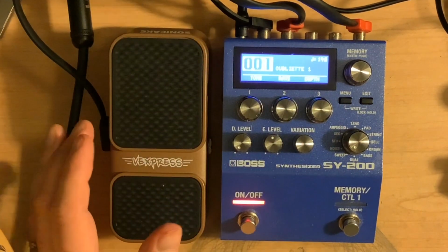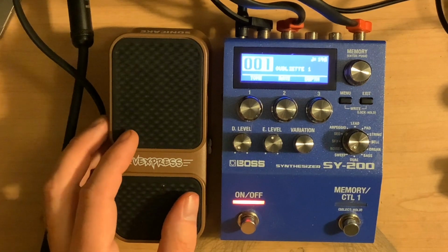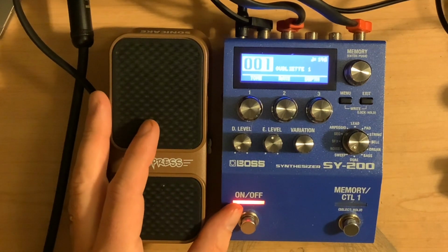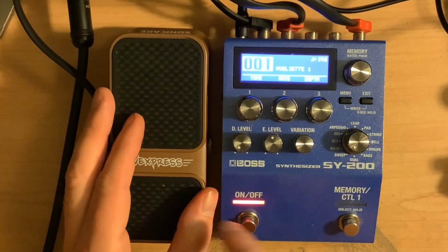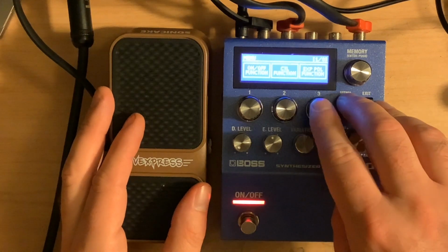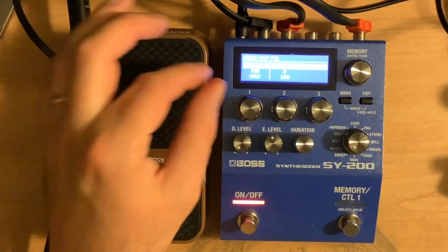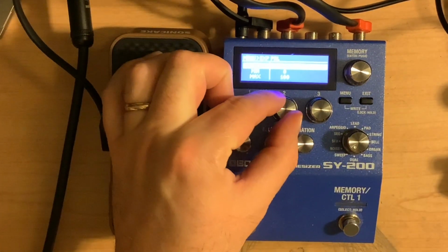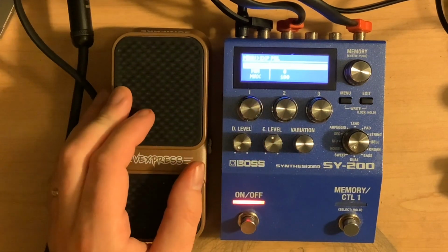So let's do this. I did kind of demo these out already and kind of got an idea of what I wanted to talk about. And I've had the expression pedal controlling the tone, but let's actually set it to control the rate for this one. So expression pedal function in the menu, then we go from tone to rate is what I wanted to control.